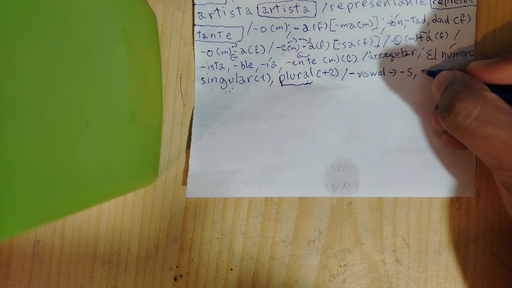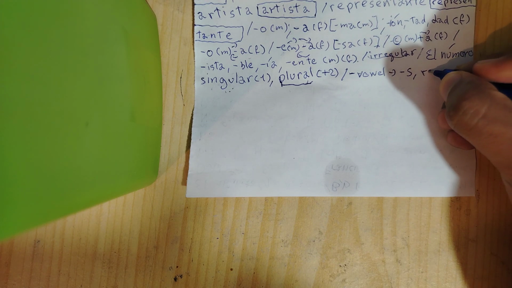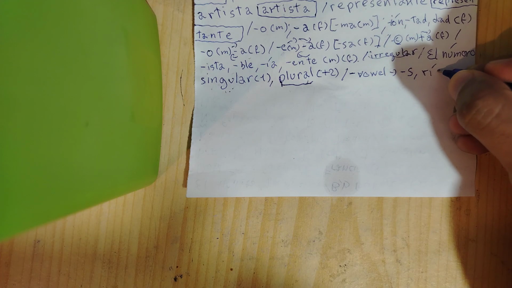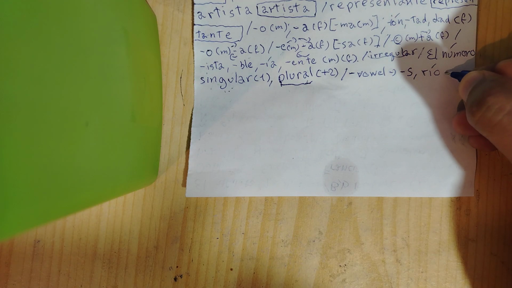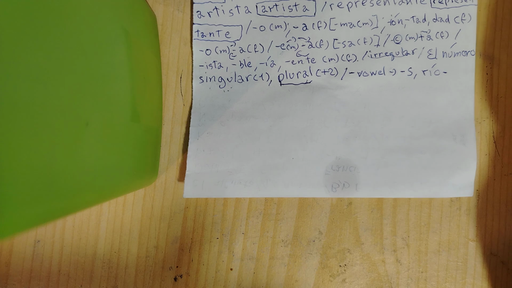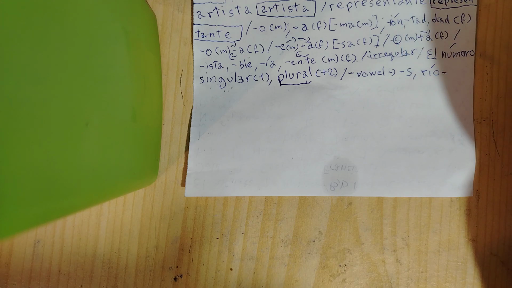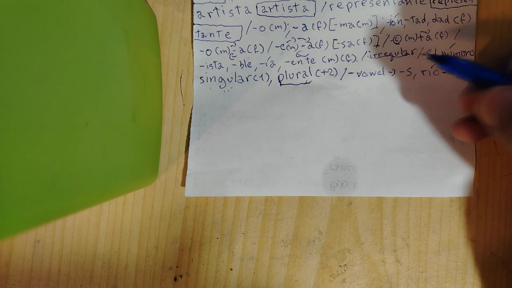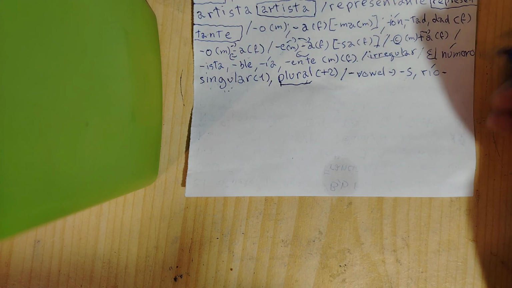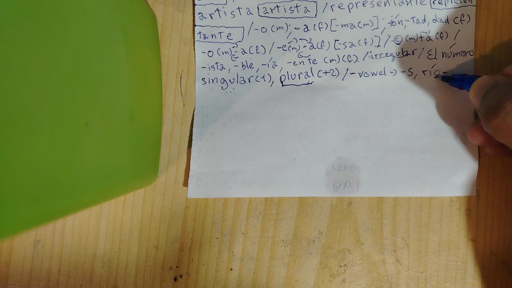For example, río. Río means river. So to make this noun plural, we have to add an s at the end. It ends with a vowel.